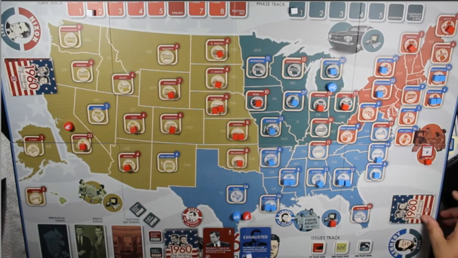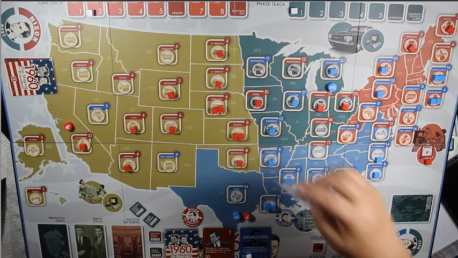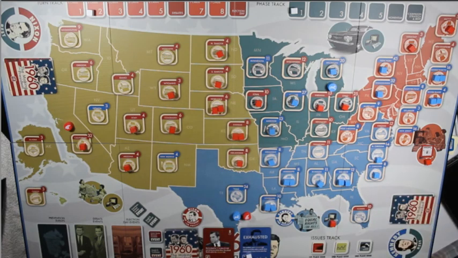Kennedy, he has economy 3. He doesn't need to continue that way. And he actually can play all of these cards as well. But he wants a high CP, but he doesn't have any 4s. So I think he's going to save that one for last, which will be his campaign strategy card. Oh, that's a possibility.